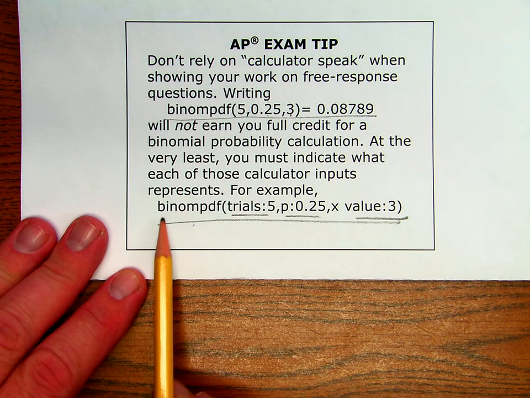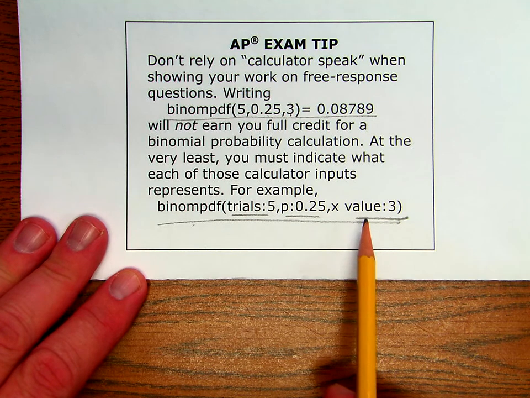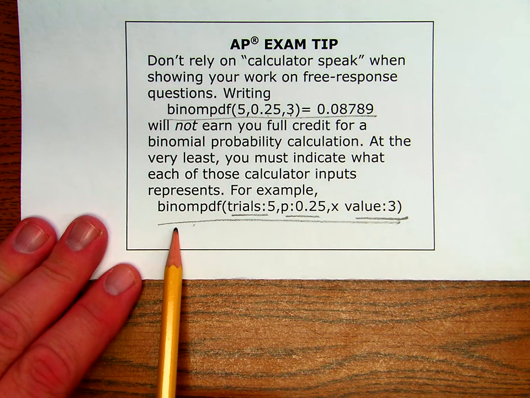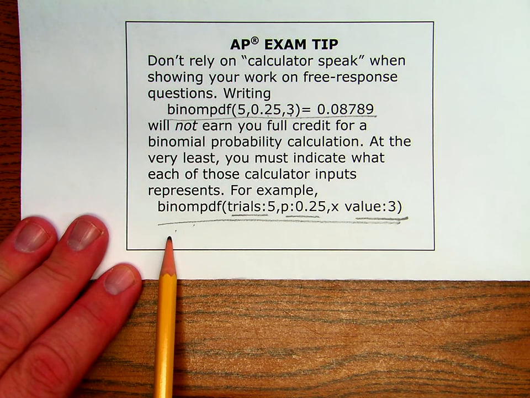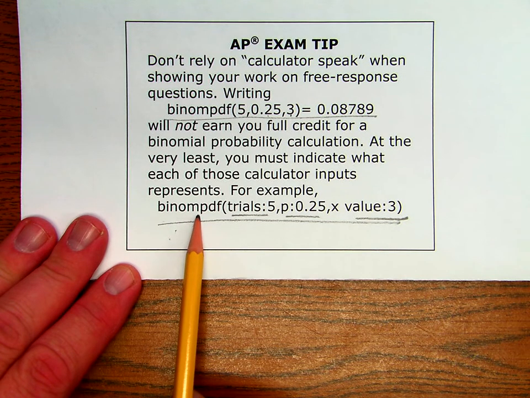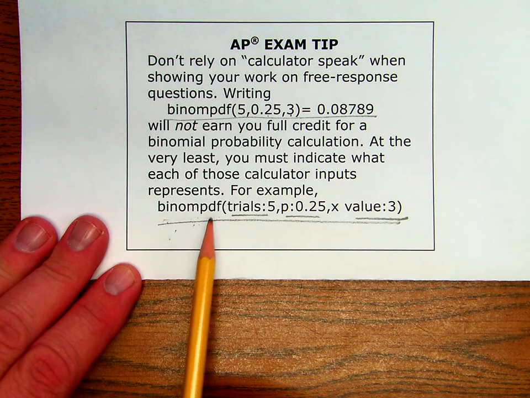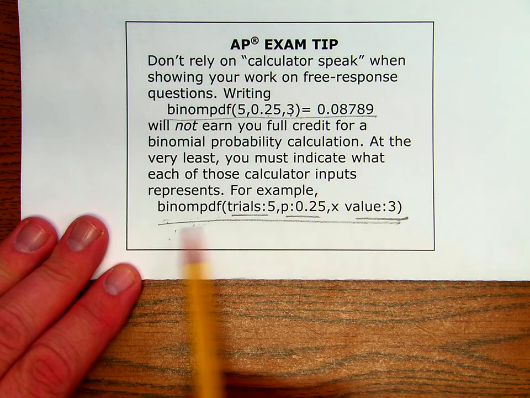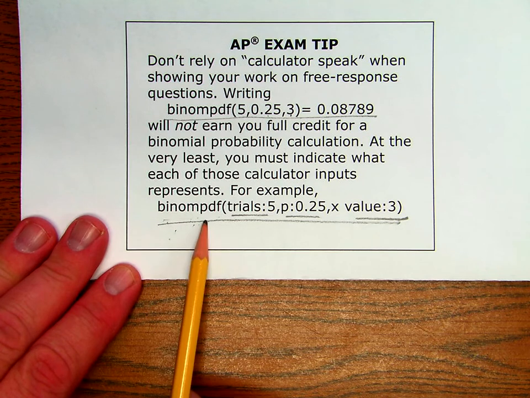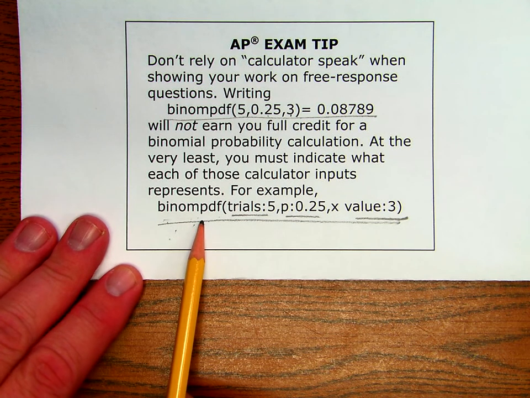So some people just put something like BPDF on a quiz or a test. You're already getting away with the calculator doing a very significant amount of work for you in some situations, and it's already an abbreviation to start with. Binom PDF, by the way, stands for Binomial Probability Density Function. Binom CDF stands for Binomial Cumulative Density Function. You're already getting a significant amount of abbreviation here. You're not allowed to abbreviate the abbreviation.